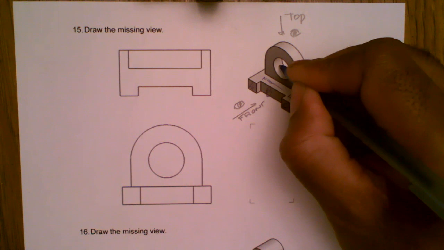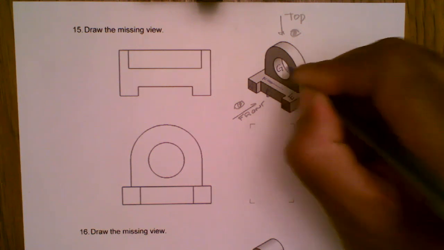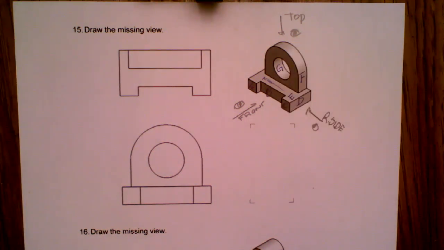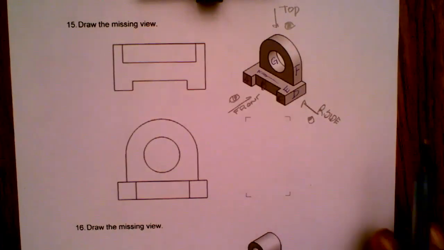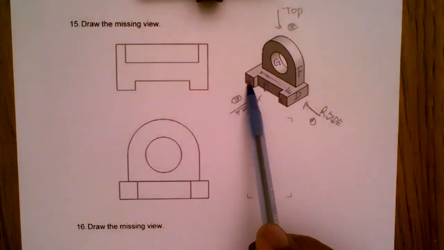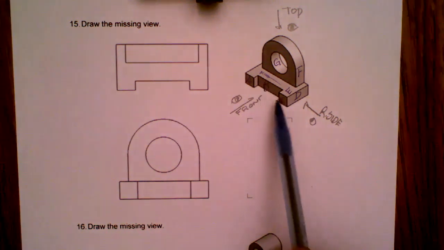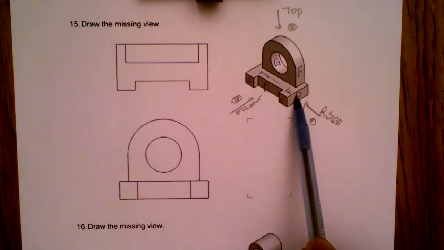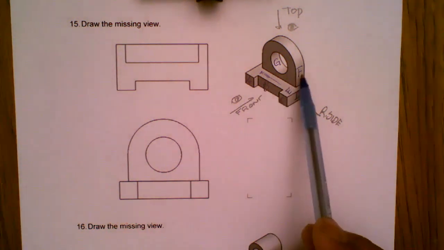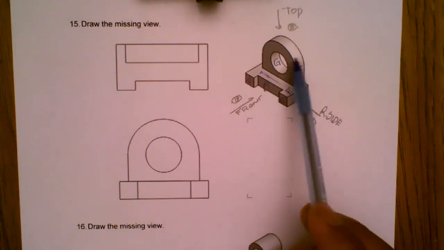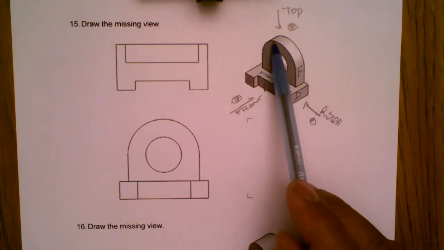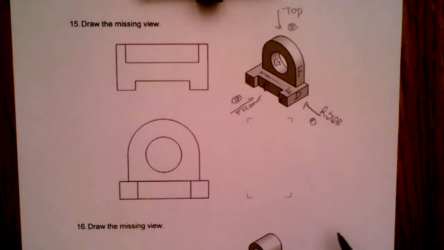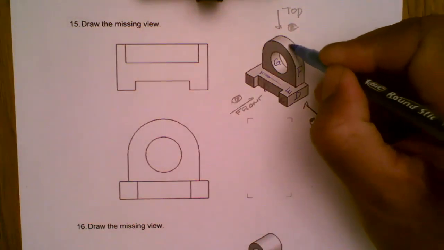And then let's just say that this is G inside of here. Hopefully you can see my lettering once again. A, B, C, D, E, F, and G. All of this is surface F that we can see. So on my top view, once again, all this is surface F.